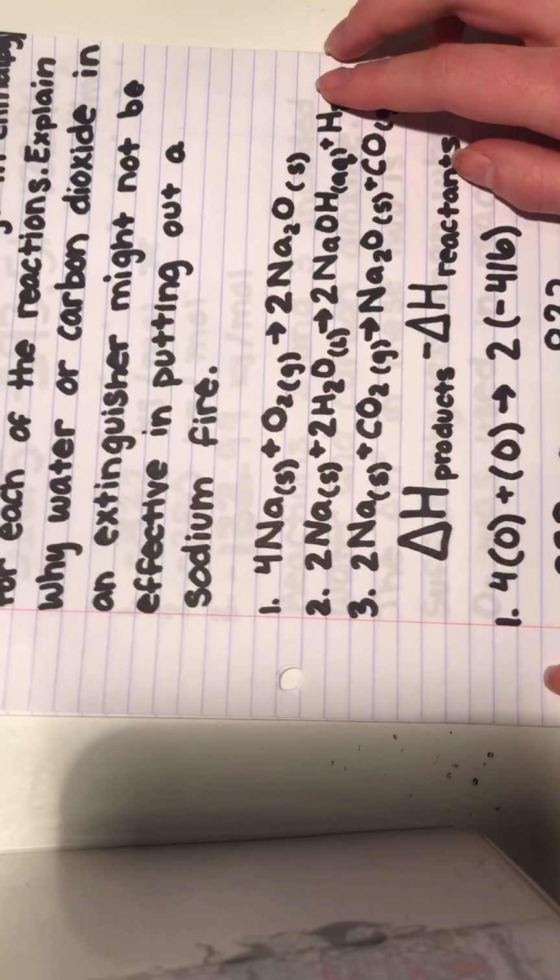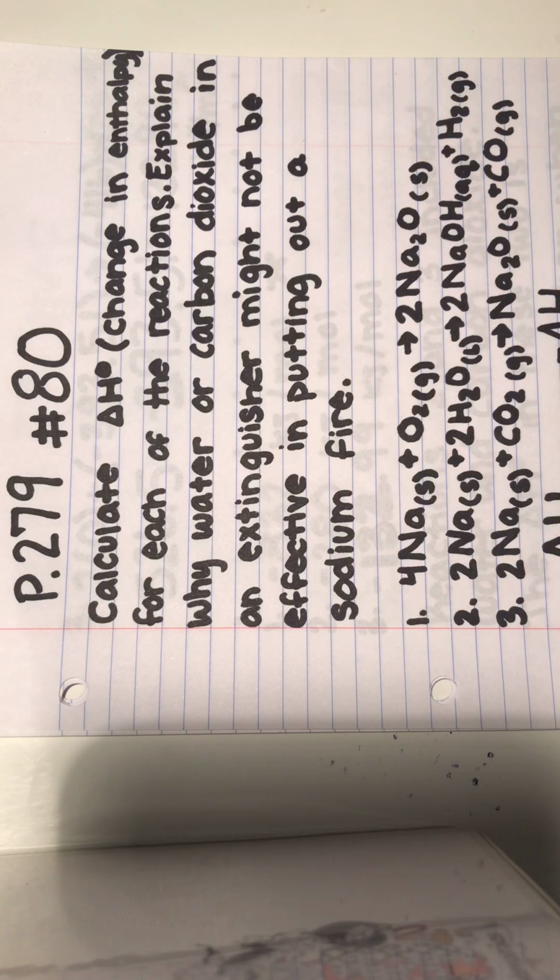Number 39 involves intermolecular forces and figuring out which substance has which intermolecular force. And page 279, number 80, involves calculating the change in enthalpy of 3 different reactions and answering questions on that reaction.